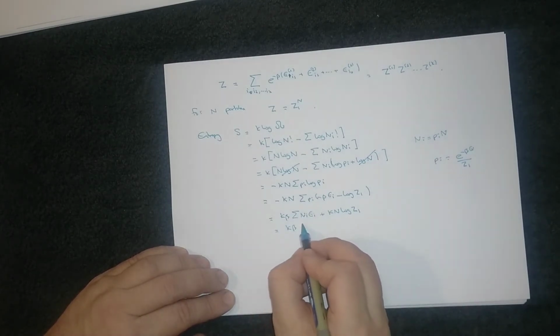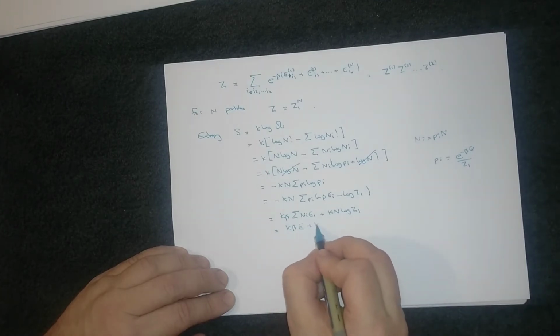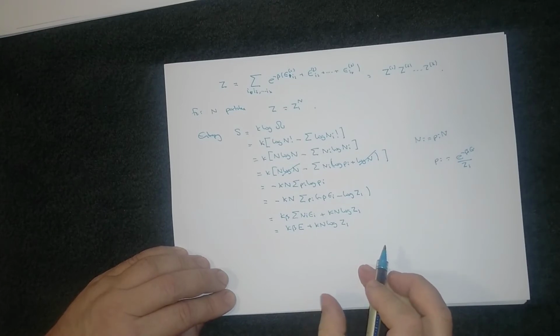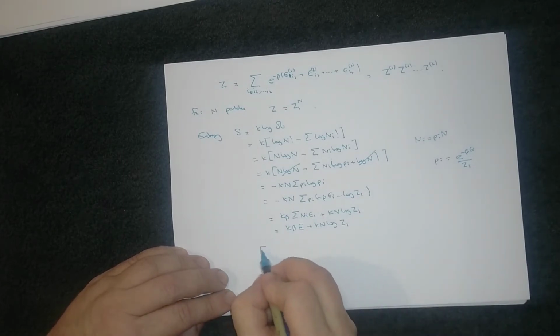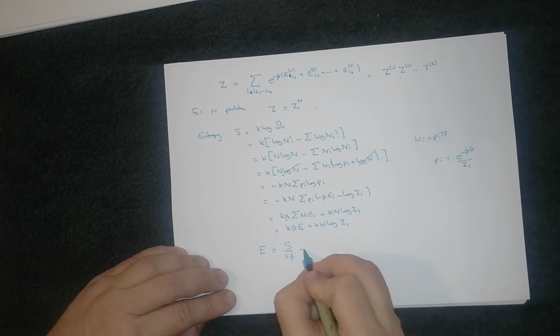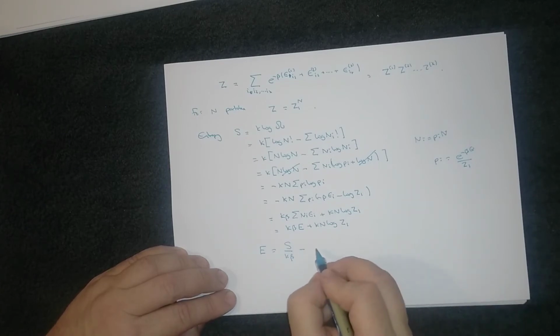That is k beta, that's the total energy, plus kn log z1. Or if I rearrange this, I get E is S over k beta minus N over beta log z1.